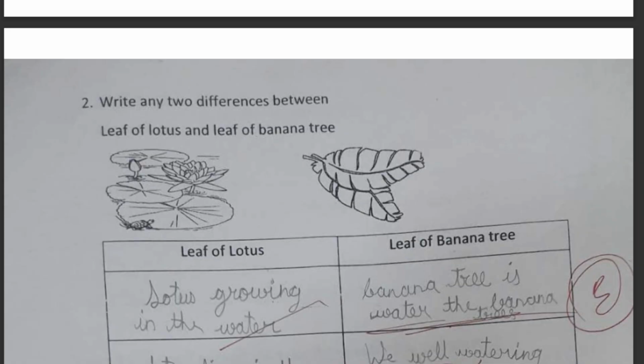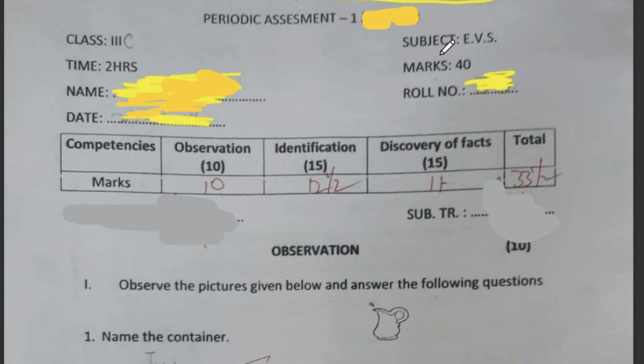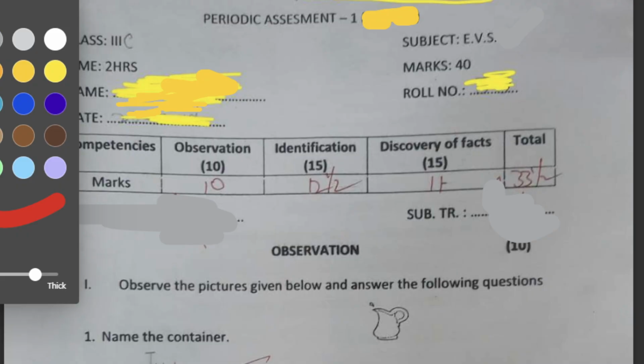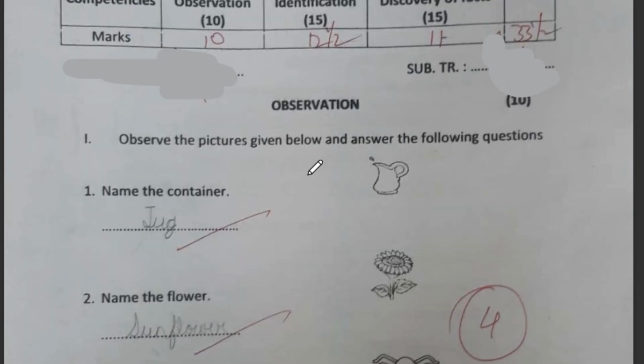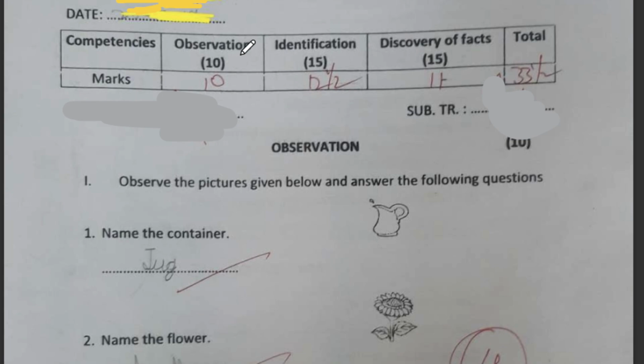Okay, so let's go into this. So the subject is EVS, and this is for class 3. Okay, for class 3 EVS, and exam time is 2 hours. Total marks would be 40 marks. Okay, so first one is observation part, and next we have identification. Next we have discovery of facts. So observation, they are given 10 marks, and identification 15 marks, and discovery of facts 15 marks.